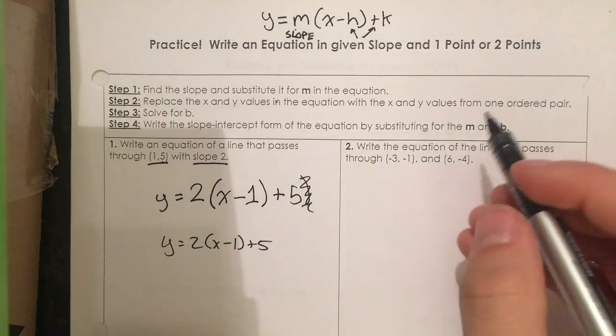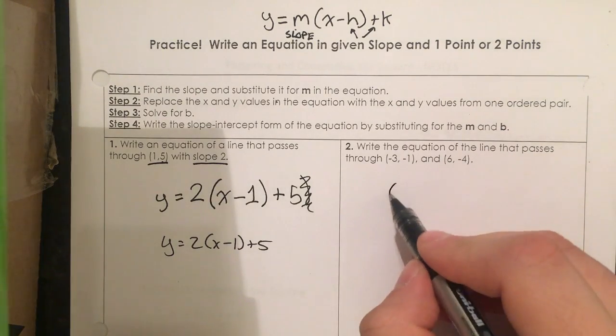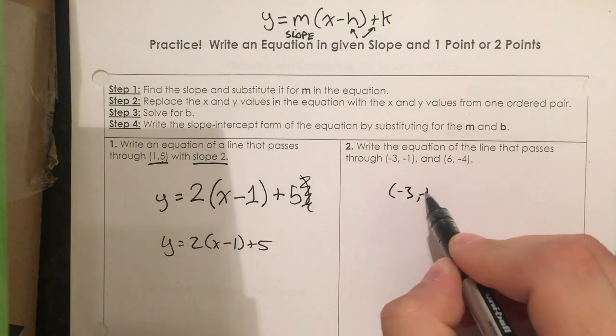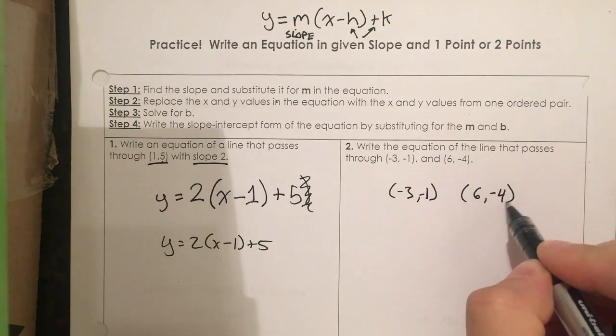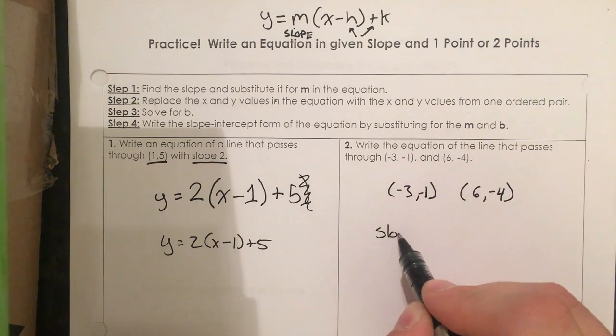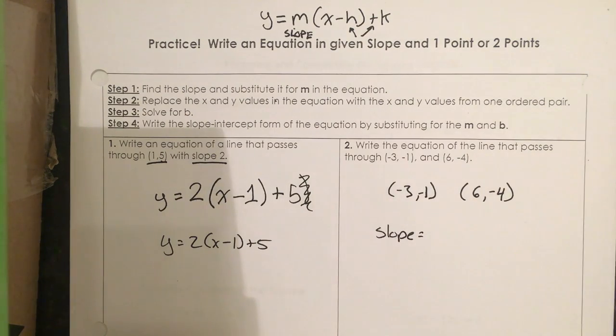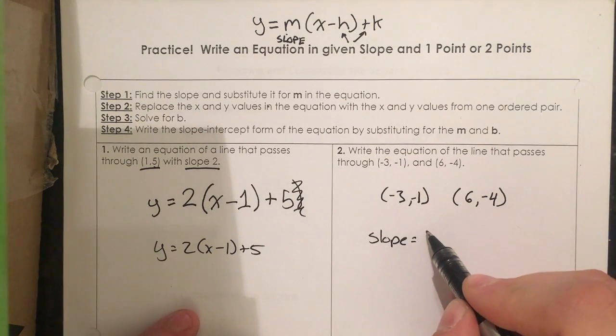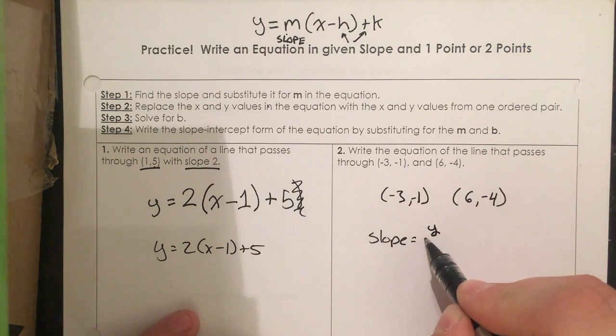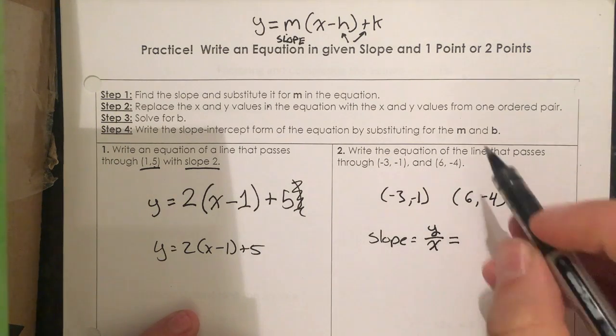Now, these are a little bit tougher because you'll notice that there are 2 points instead of a point and a slope. So what that means is we need to find the slope. And as we've been talking about for the last week, slope is the change in the y's over the change in the x's.